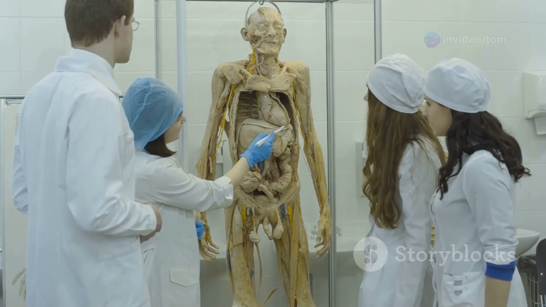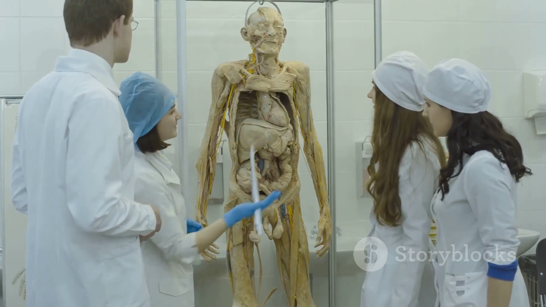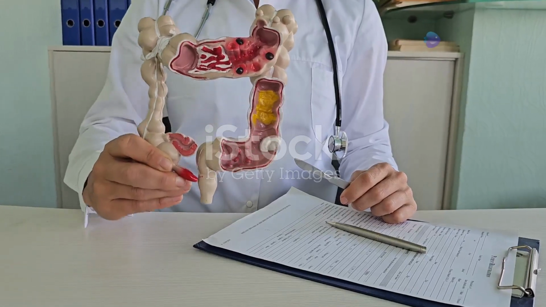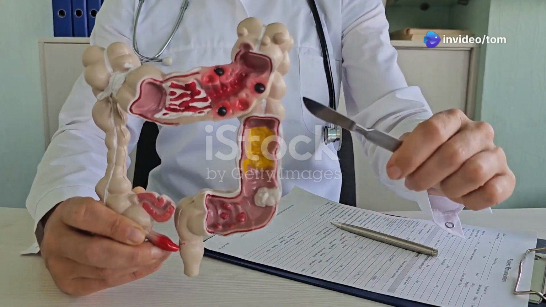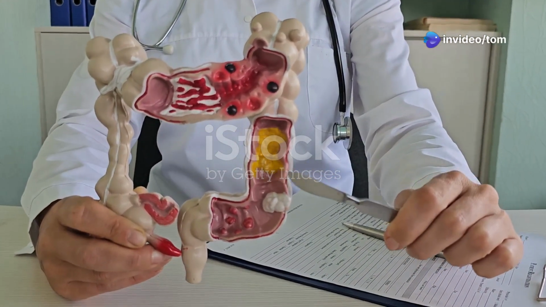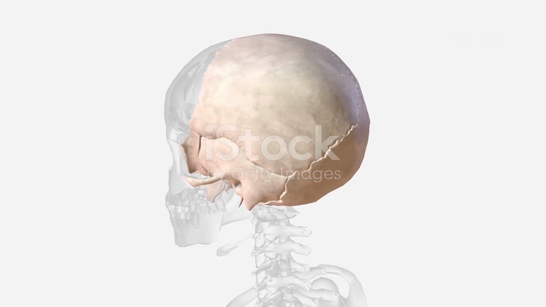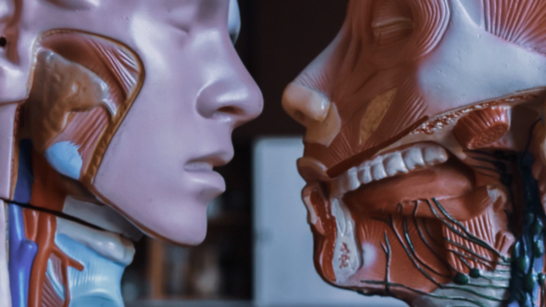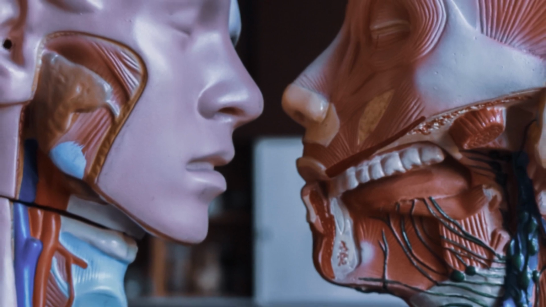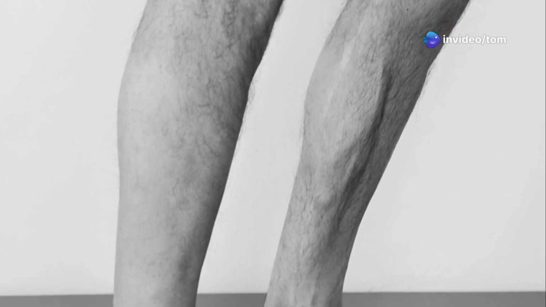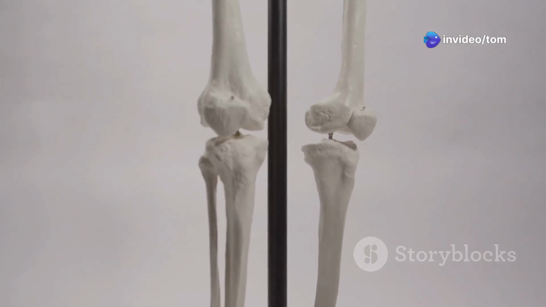Now that we've established our starting point, let's learn some directional terms that help us navigate the human body. These terms are like compass directions for anatomists, guiding them through the intricate landscape of the body. Superior, or cranial, means towards the head or upper part of the body. For example, the head is superior to the neck. Inferior, or caudal, means towards the feet or lower part of the body. The feet are inferior to the knees.